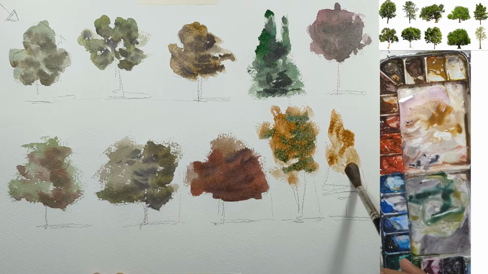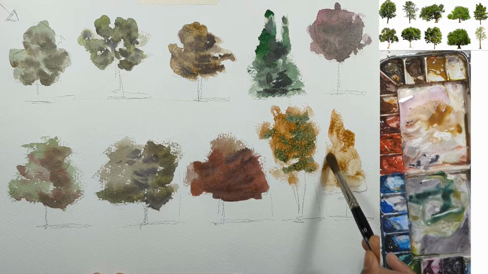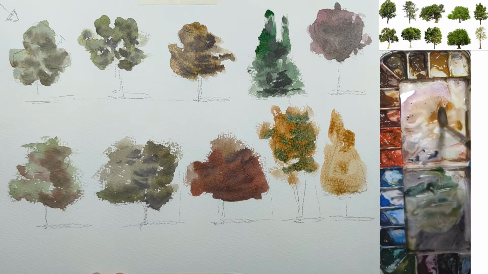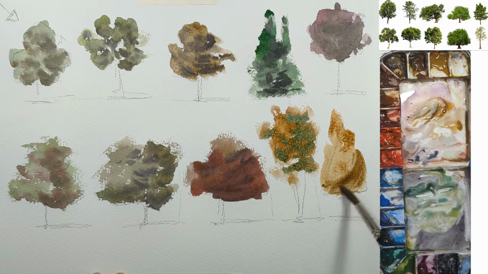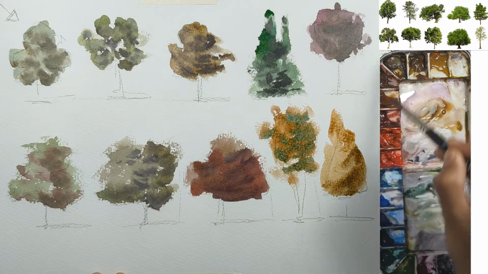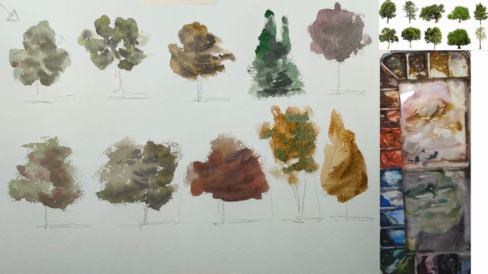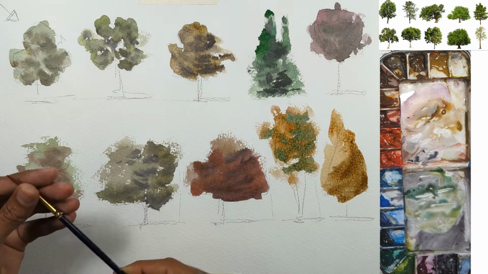And again, I'm not paying particular attention to what the colors are. I'm just trying to use two tones, a medium tone, and this one is a bit more wet.